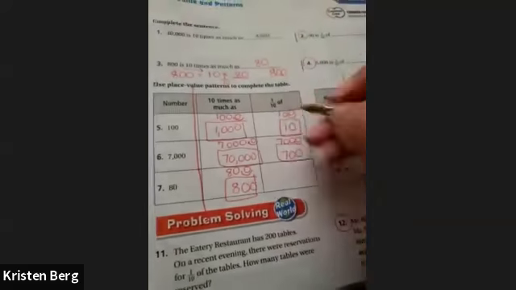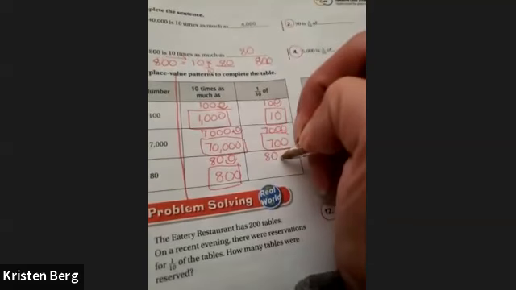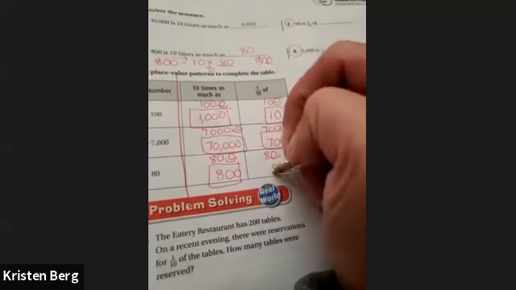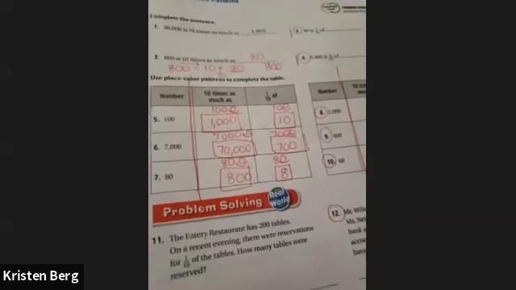And then 80 and finding a tenth of that. There is your decimal. A tenth means moving it to the left one place. And that final answer would be 8.